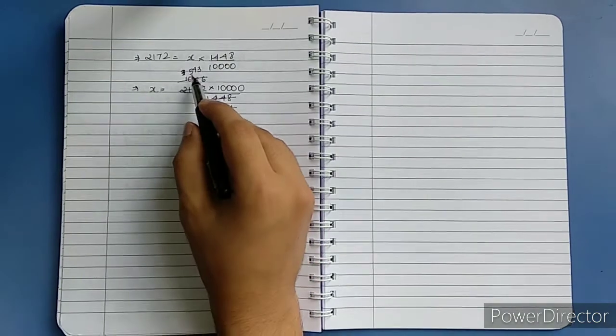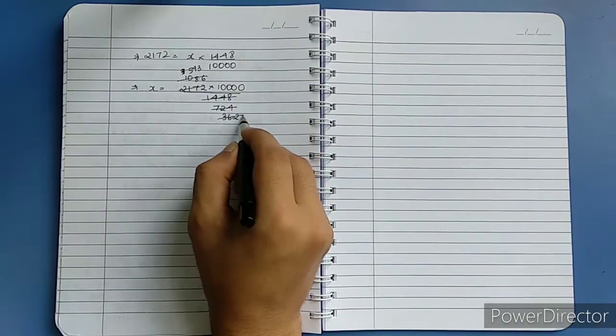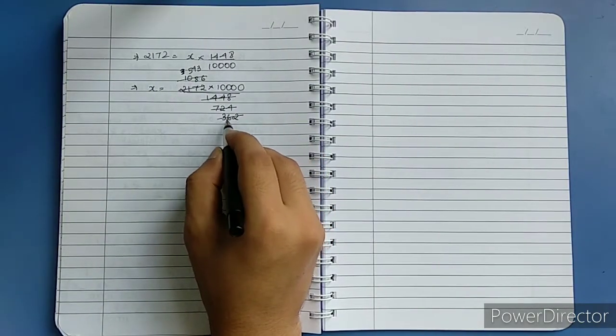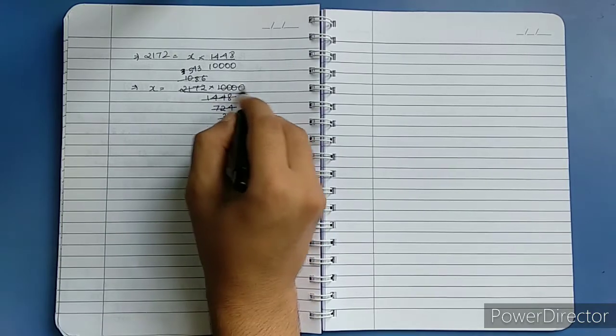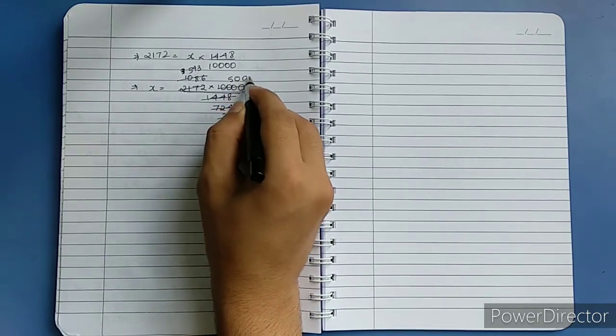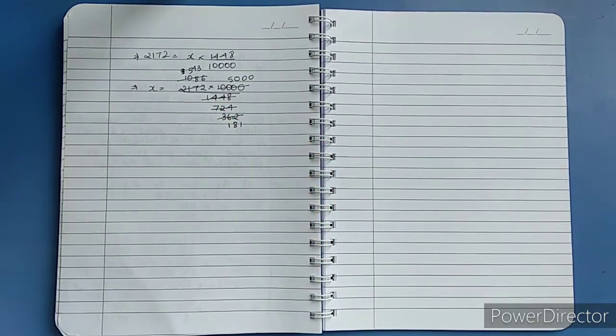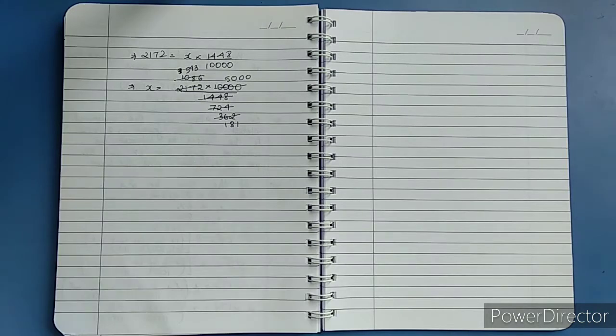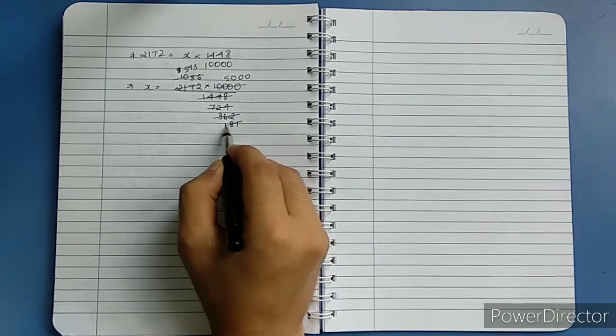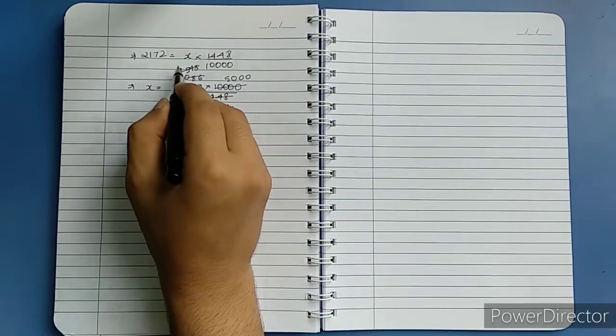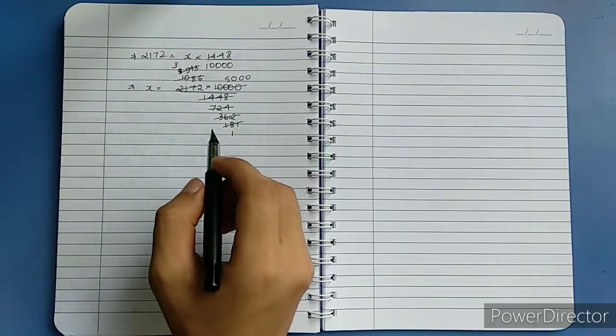Let's solve further. 2 1s are 2, 8 1s are 8, 1 2 5 0 0 0. 181 is now divisible by, so we cannot find what 181 is divisible by, but we can see that 181 ones are 181. 181 into 3 is 543.